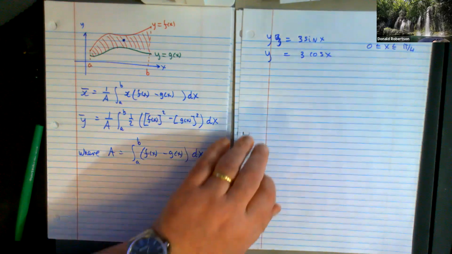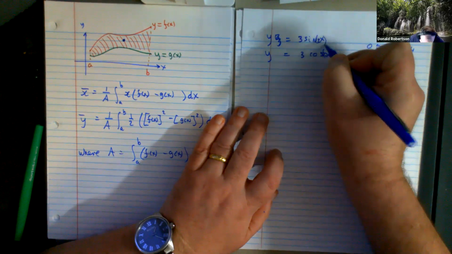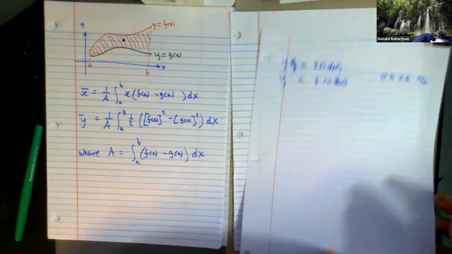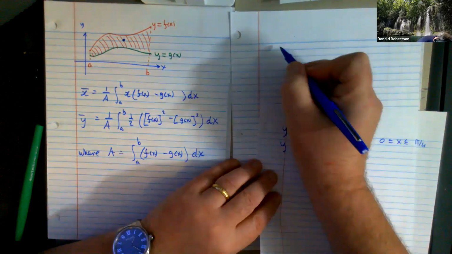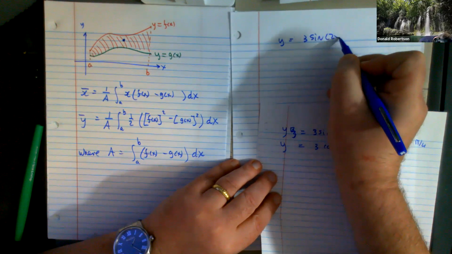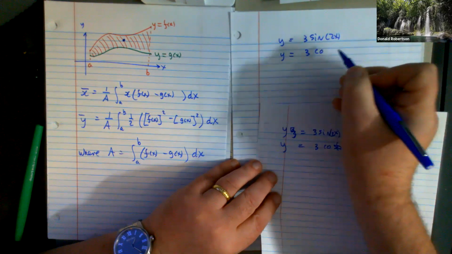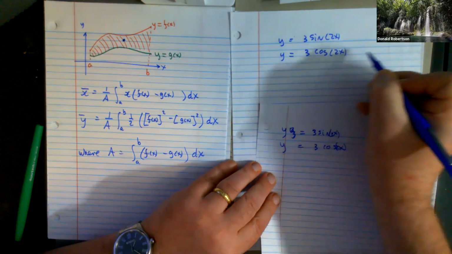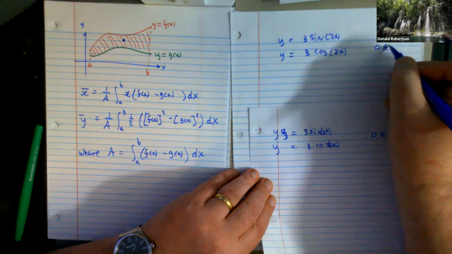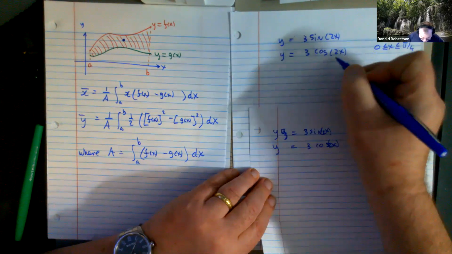I'll make it even weirder. Let's make it 2x. So if you bear with me, I'll just rewrite that again. y equals 3 sine of 2x and y equals 3 cosine of 2x. And we want to find the center of mass of what this looks like between 0 and pi upon 4.